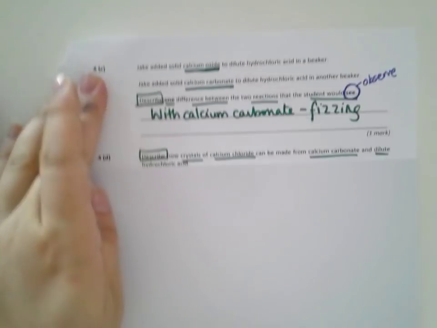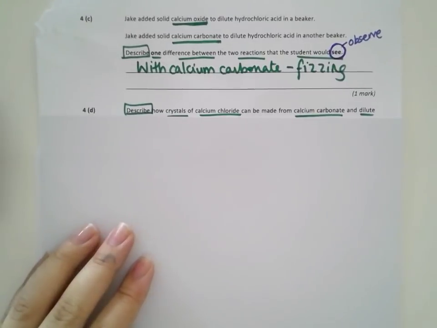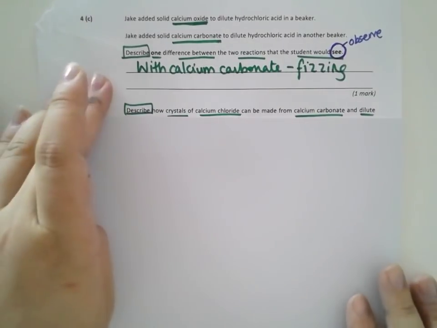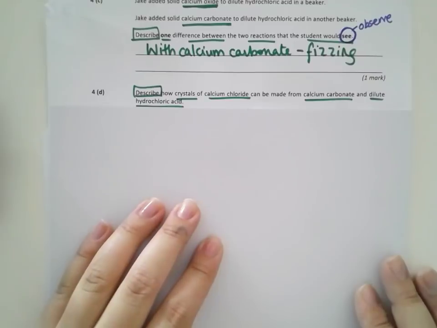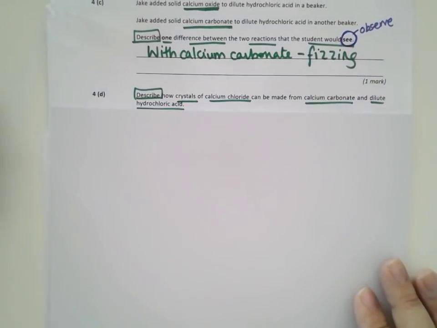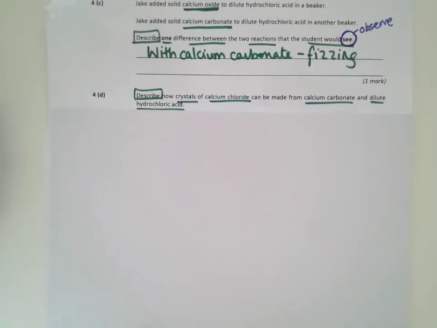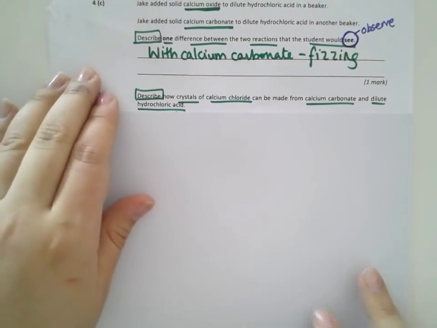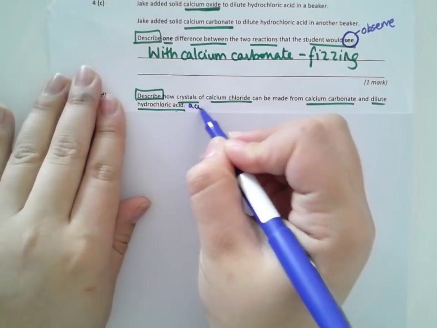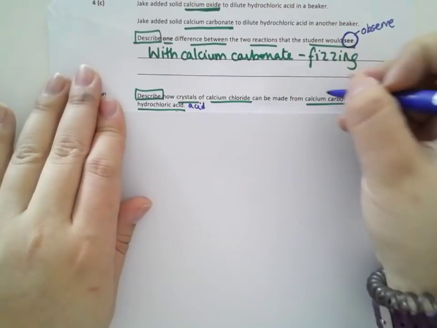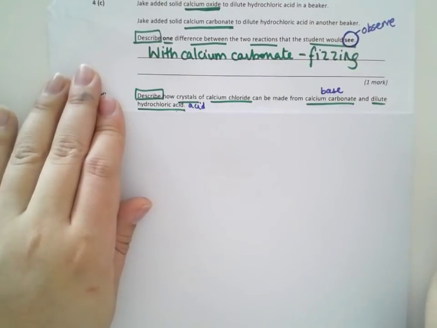Next, describe how the crystals of calcium chloride can be made with calcium carbonate and dilute hydrochloric acid. Essentially, this is the same method that you used in making copper sulfate crystals. It's the same method, but instead you are using a completely different acid. So you still have an acid here, which is hydrochloric acid, and your base this time is calcium carbonate.